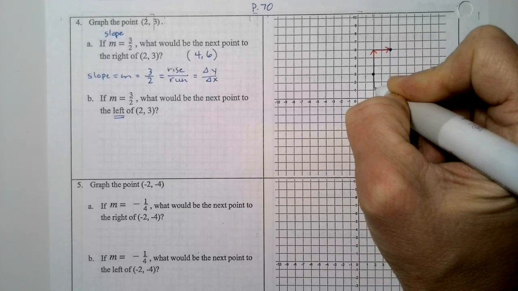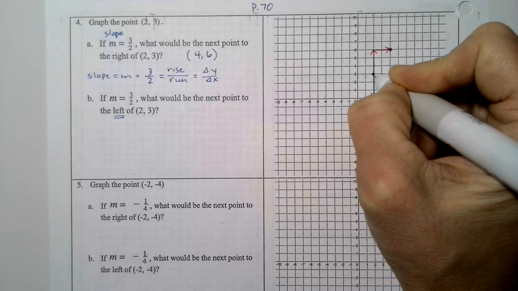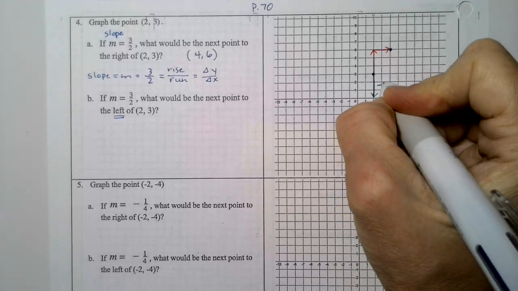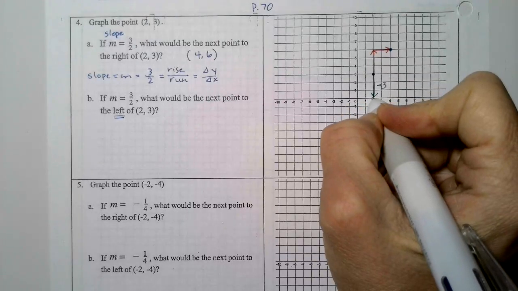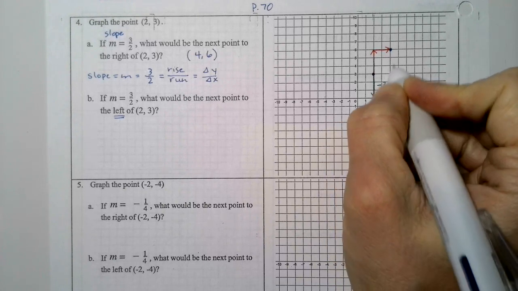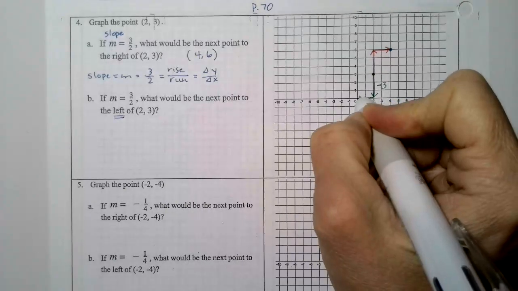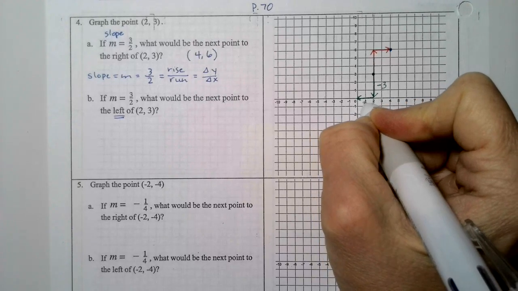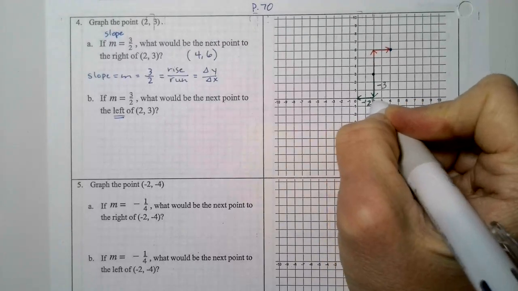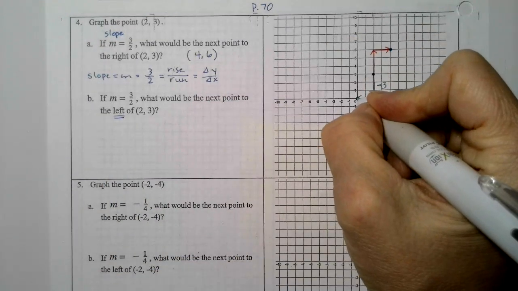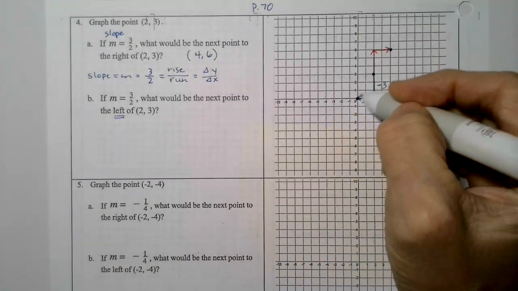So if we go down 3, which is like -3, and then we can't go to the right or we don't end up in our line anymore. So we need to go to the left 2. So that would be like a -2, and then put our other point right here. That way you can see it still falls in the line.